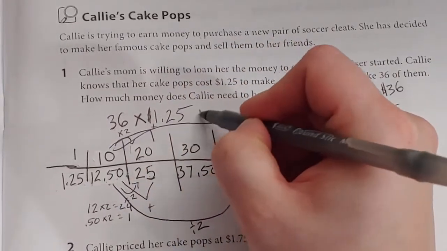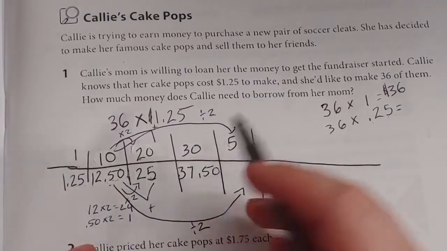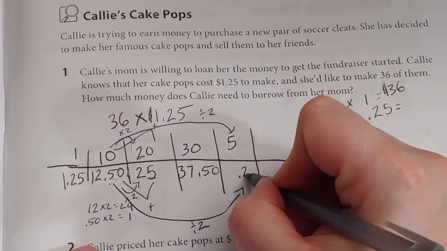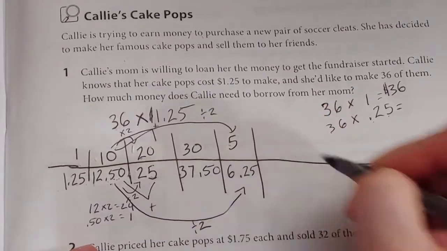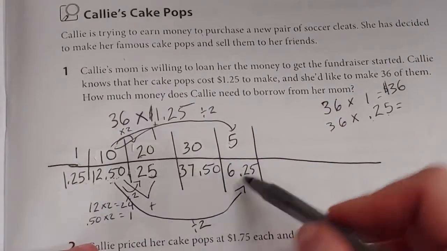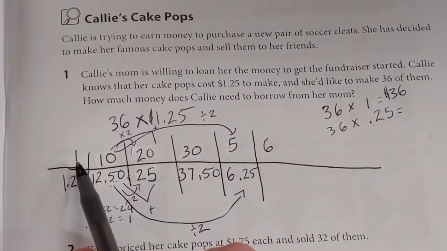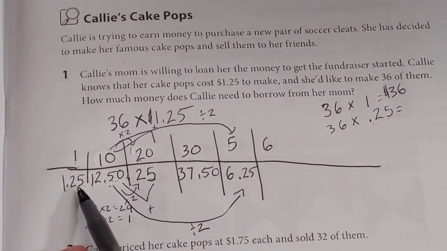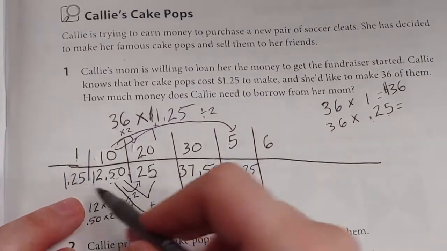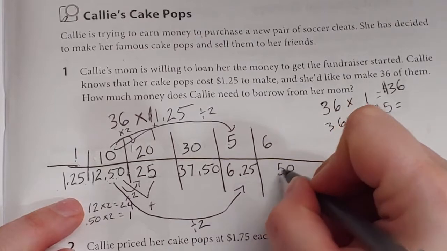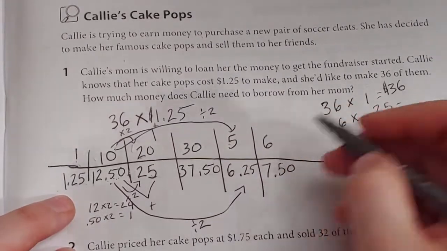Alright, so now I want to get a 5, which means I'm going to halve that one. So half of 50 cents is 25 cents. Half of 12 is 6. So then, to get my 6 from this 36, I need to add the 1 and the 5. So I need to add the 125 and the 625. So 25 and 25 gives you 50. 6 plus 1 is 7.